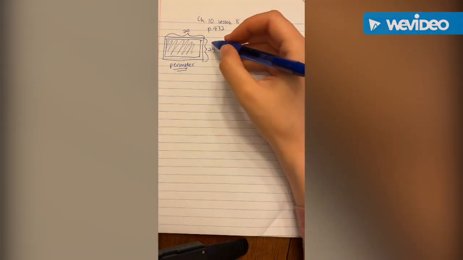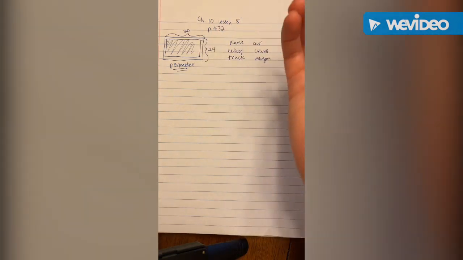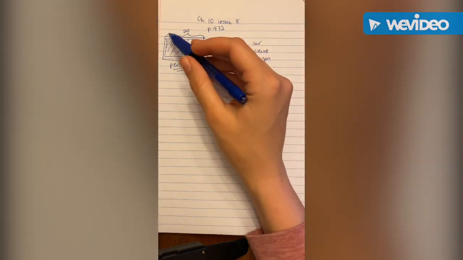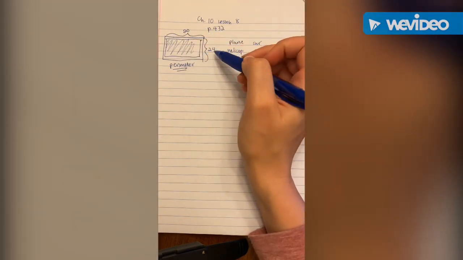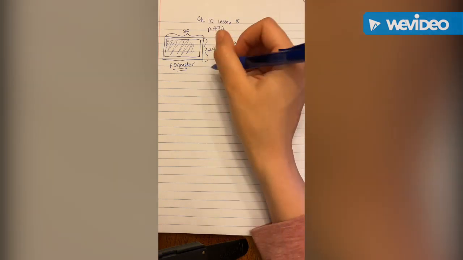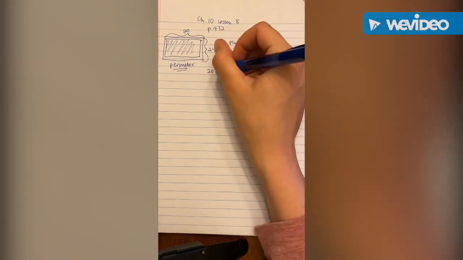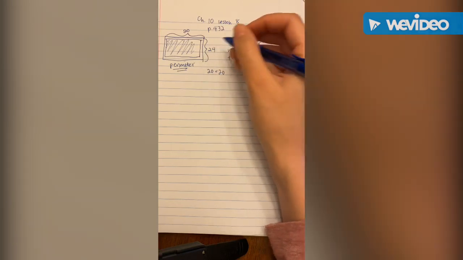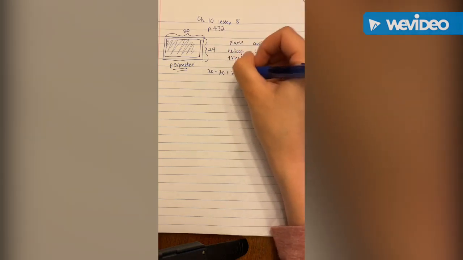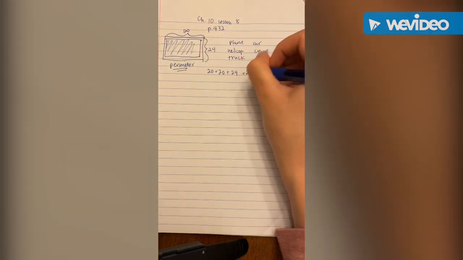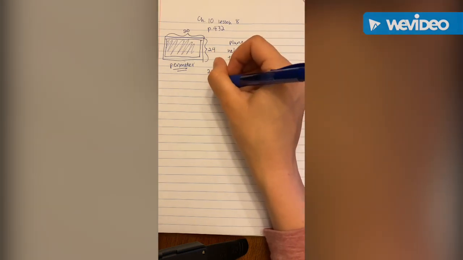So to find that out, we're going to find the perimeter, and we know that the perimeter would be base times 2 plus length times 2, or we can add. We could do 20, plus we know this side would also be 20, plus 24, plus an additional 24. So if we add these together, we get 40.